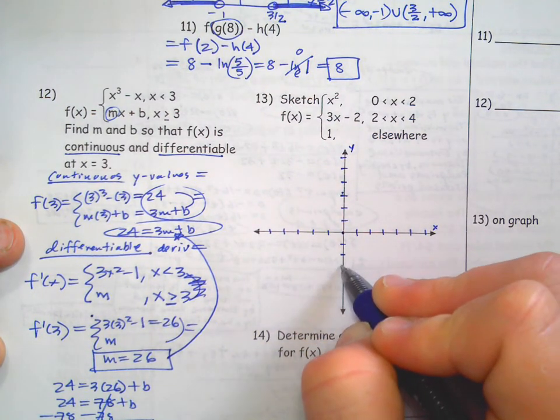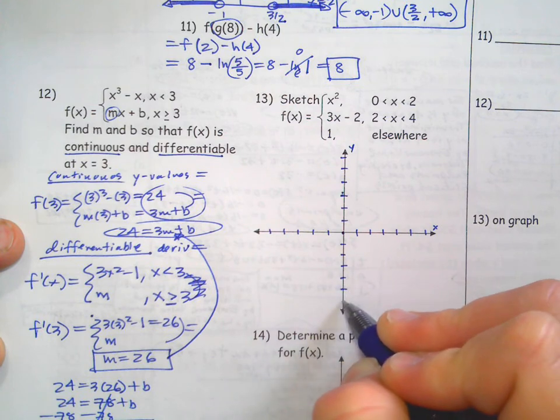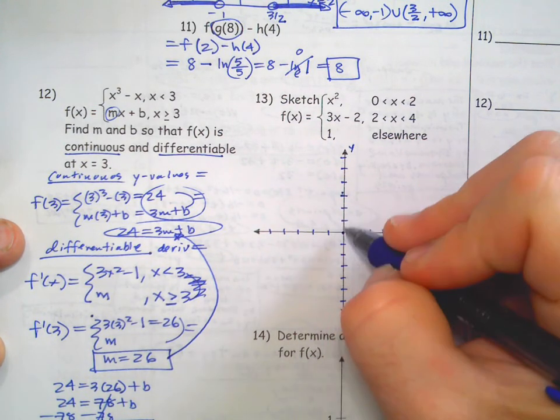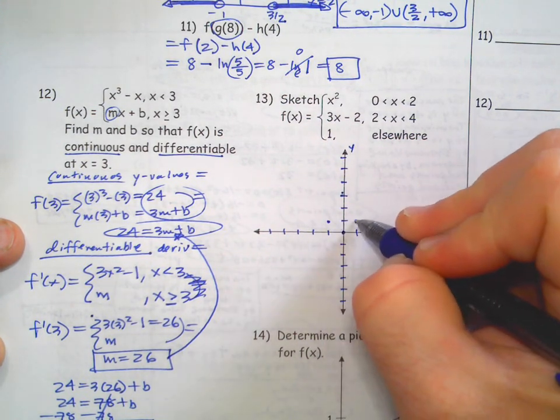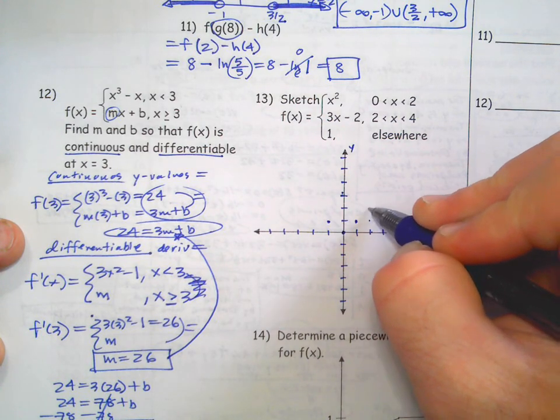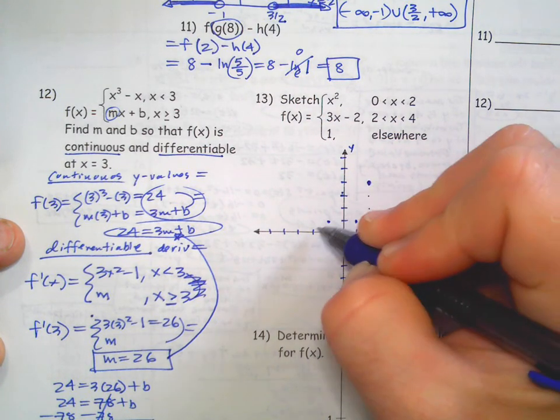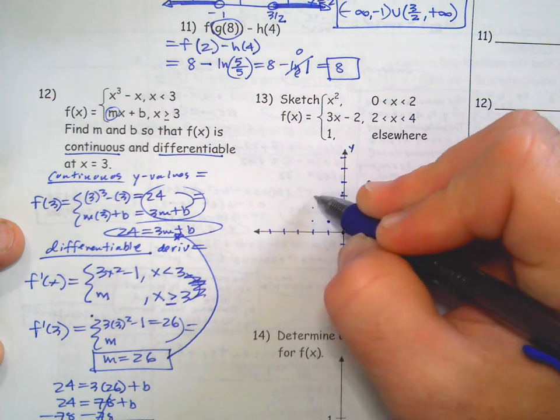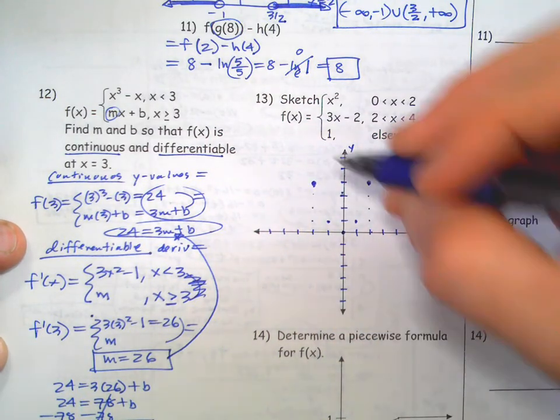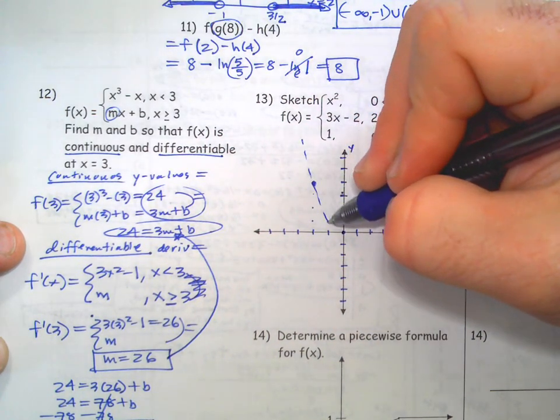So the parabola is 0, 0, 1, 1, 2, 4, negative 2, 4. So lightly graphing that.